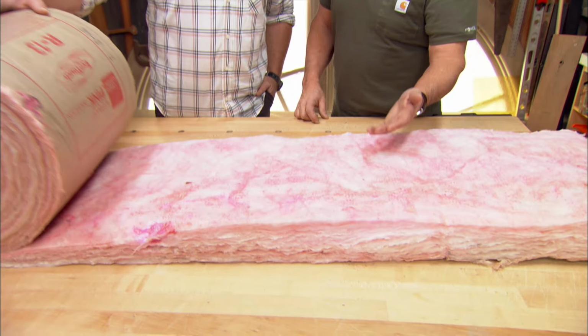Nowadays, building code requires that we use insulation, and it seems like every year they're upping the ante on us. Every year it seems to be getting stricter and stricter. Right. Now, fiberglass insulation is used a lot.